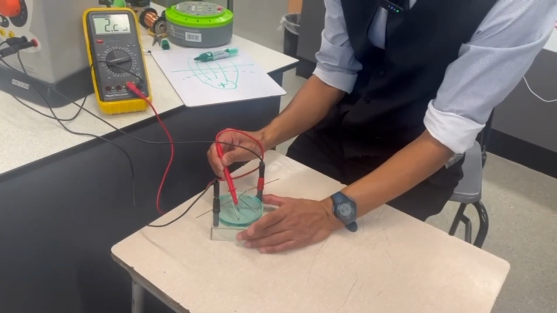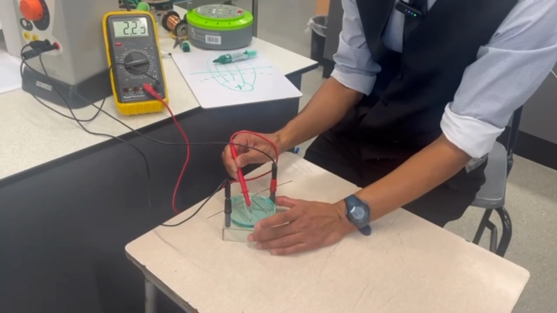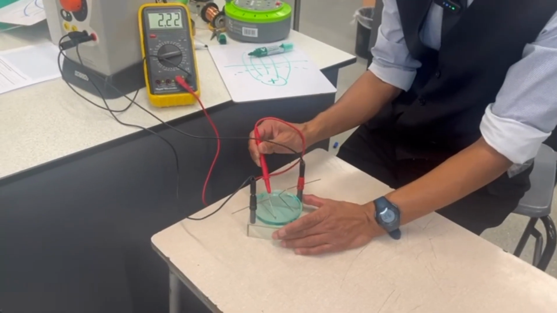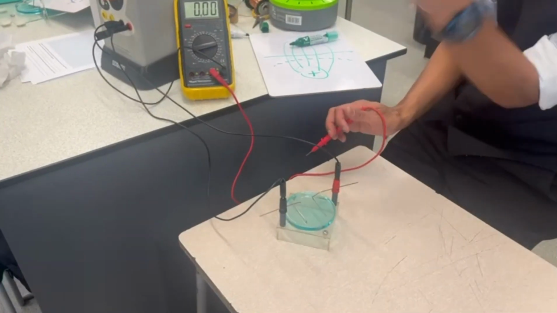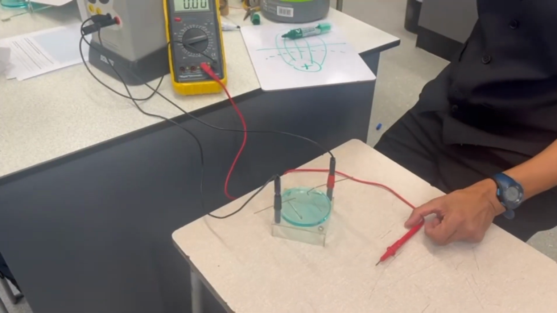2.22. Can you see it's roughly there? And you can see that it actually 2. If I go all the way through the middle, it's roughly the same. So the potential is like that. The field is like this. Does that make sense? Right, off. Thank you.